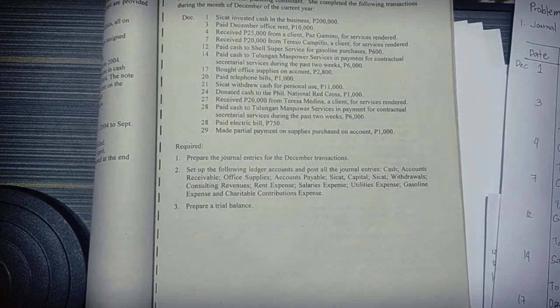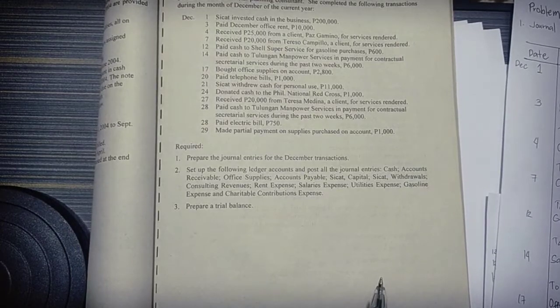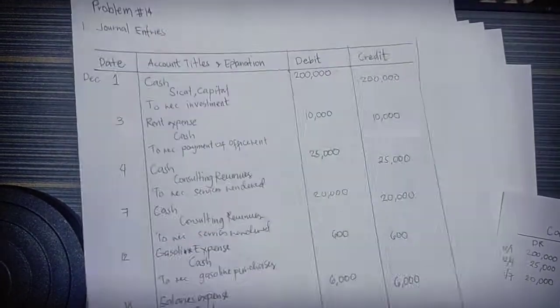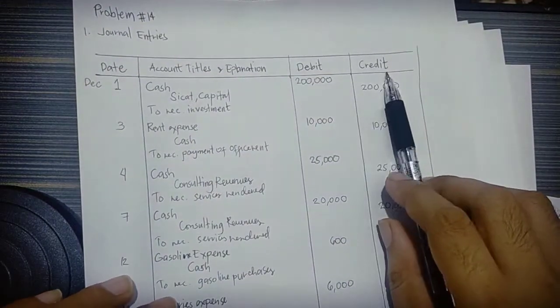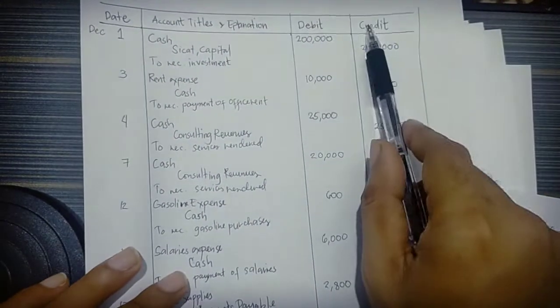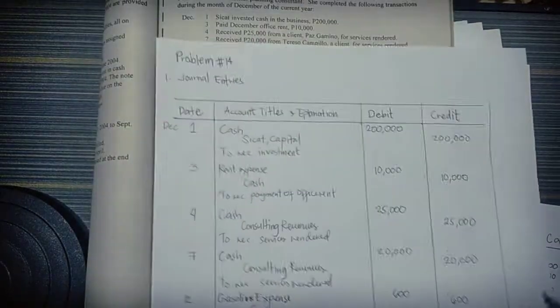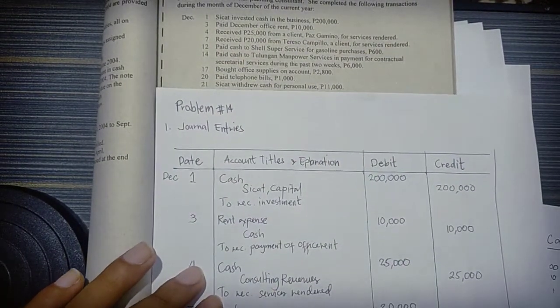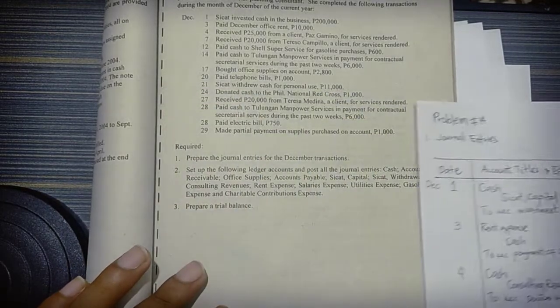Sa December 20, paid telephone bills, 1,000. Nagbayad ka ng bills worth 1,000. So, in this case, since cash ang pagbayad mo, mag-decrease ang cash. So, decrease in cash, that will be recorded on the credit side. So, i-record natin siya sa credit side kapag mag-decrease. Then, ano yung binayaran natin? Telephone bill. So, anong klaseng account yan? So, that is expense. Diba?